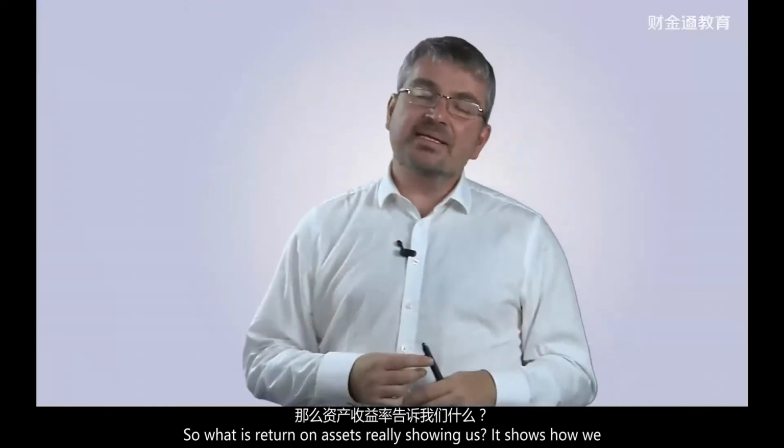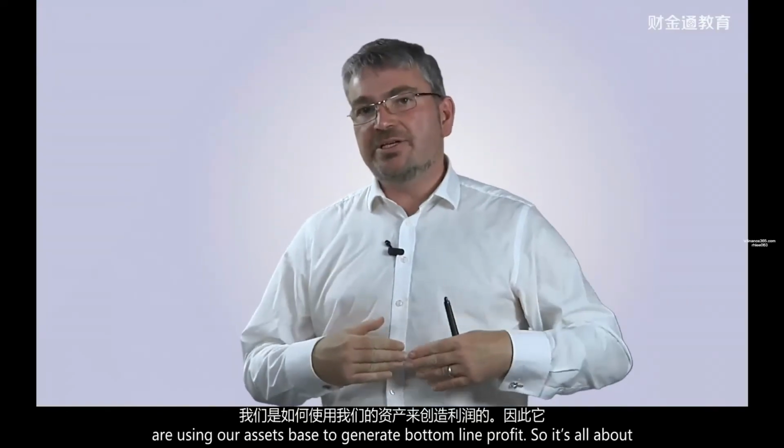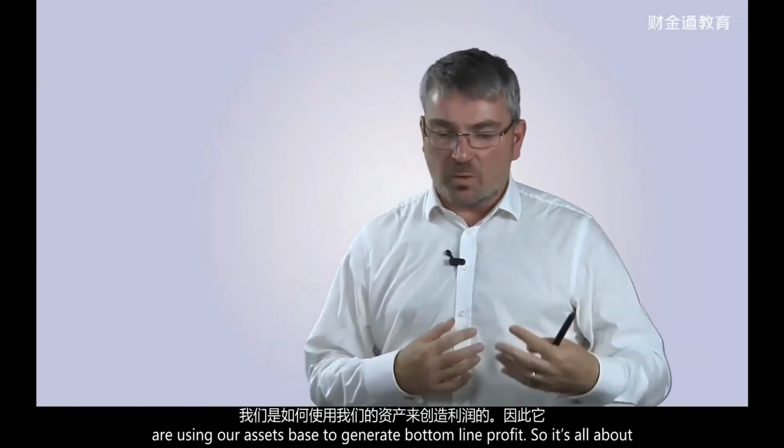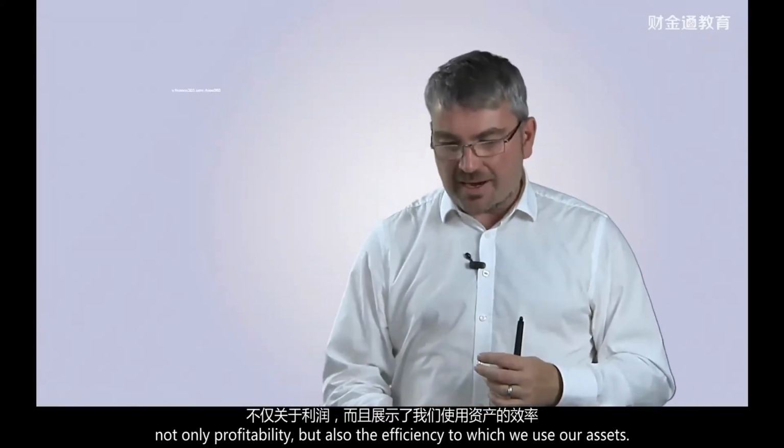So what is return on assets actually really showing us? It's showing us how we use our asset base to generate bottom line profit. So it's all about not only profitability but also the efficiency with which we use our assets.